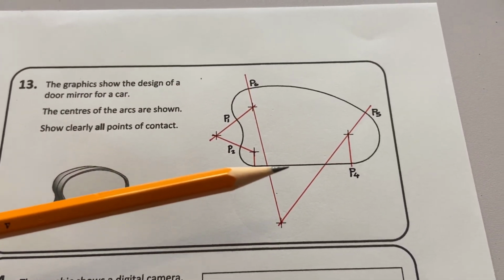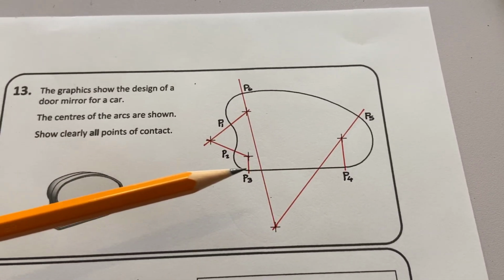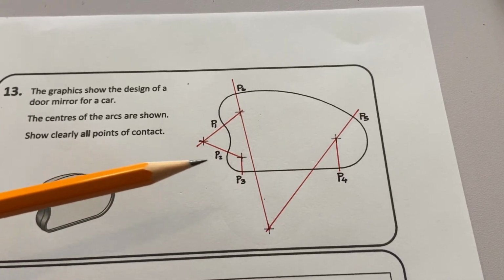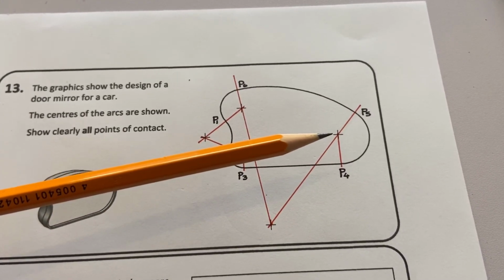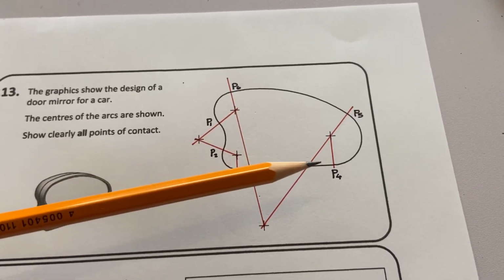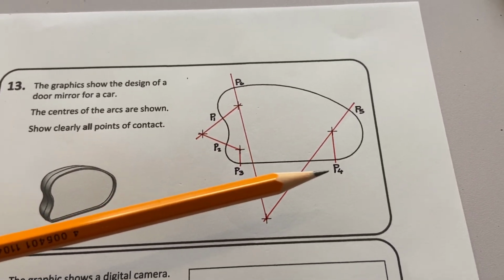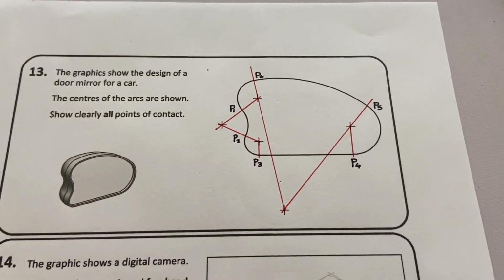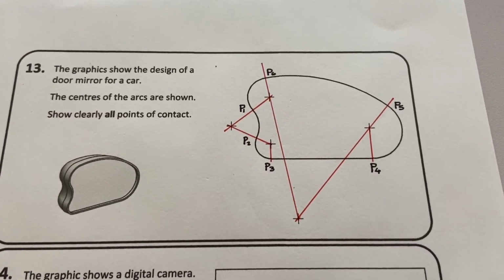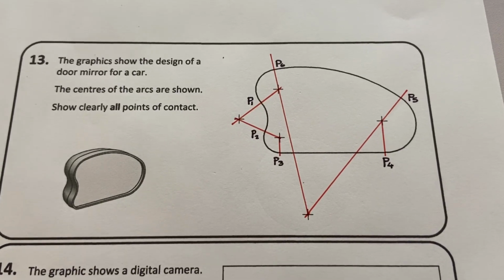And the important thing to remember here is not to forget the points of contact between the tangent and these arcs as well. So by bringing a line from the center onto the line at an angle of 90 degrees, that will give you those 2 points of contact there. So 6 points of contact in all, 2 marks for each point of contact found.